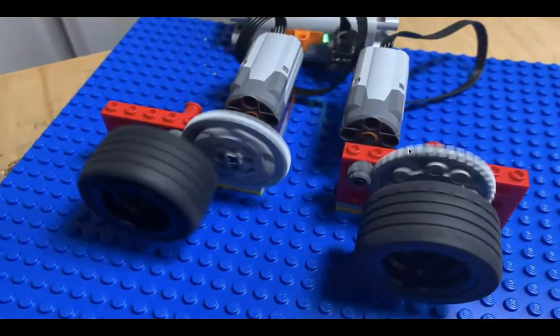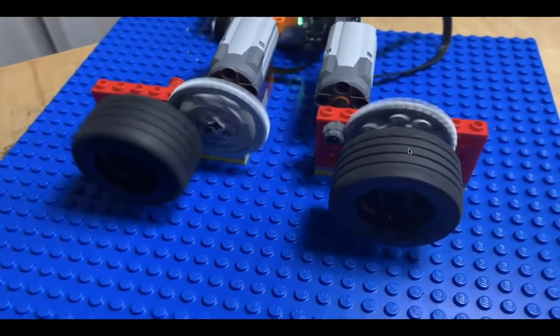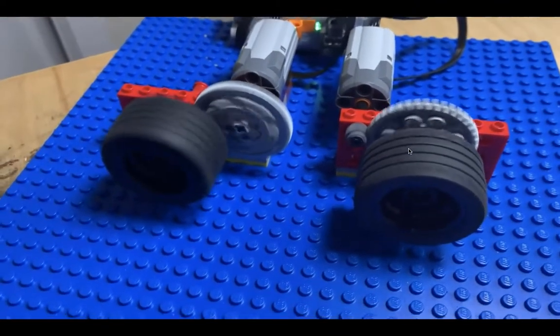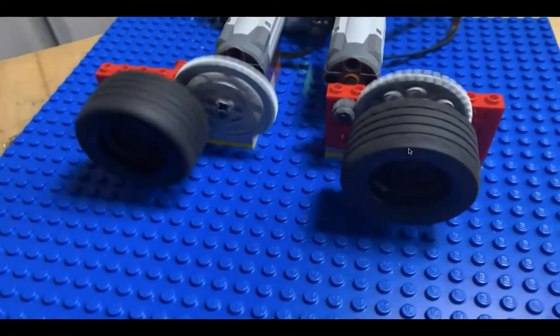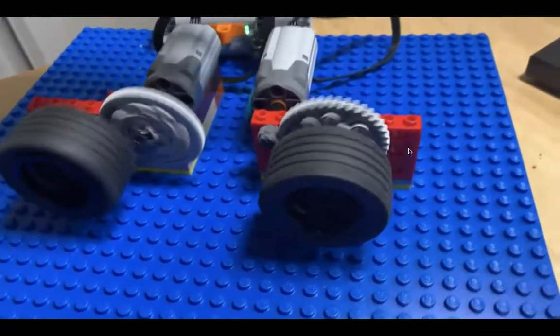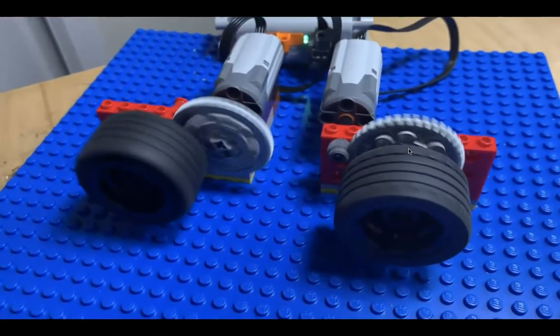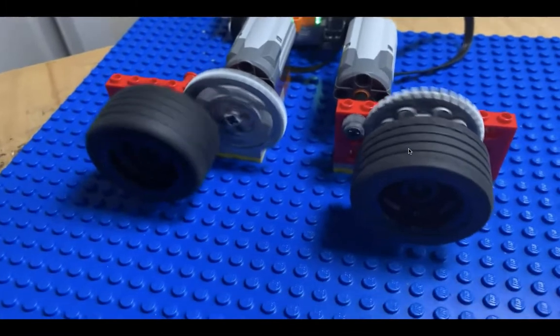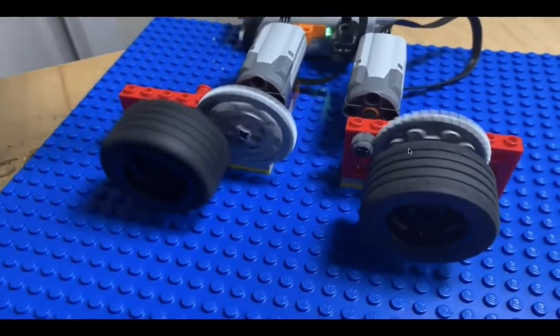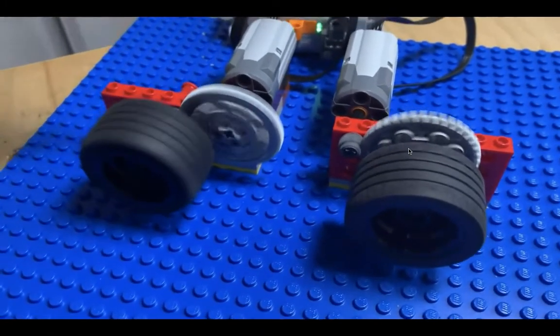So thinking about this, you can actually apply this to your building. If you want to make a car go slower, then you would do what we have here on the right. You would have a small gear turning a large gear. And then if you want to make your car go faster, or whatever it is you're building go faster, you would do what we have here on the left, a large gear turning a small gear.